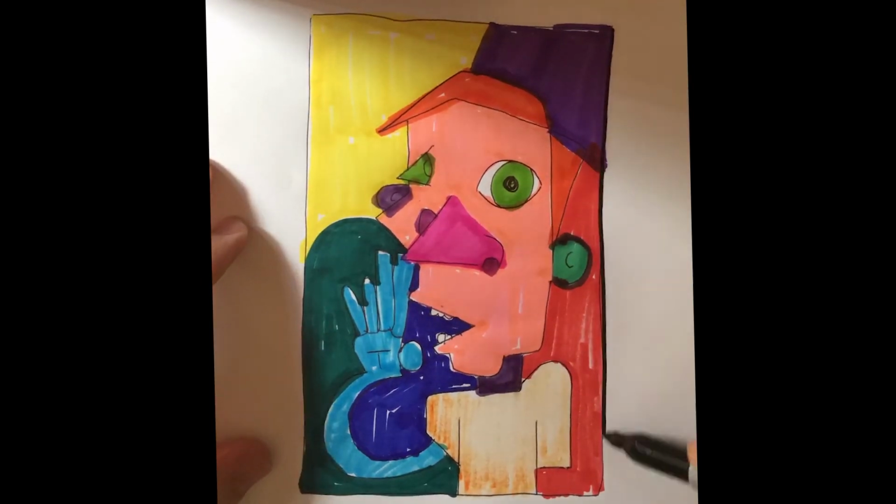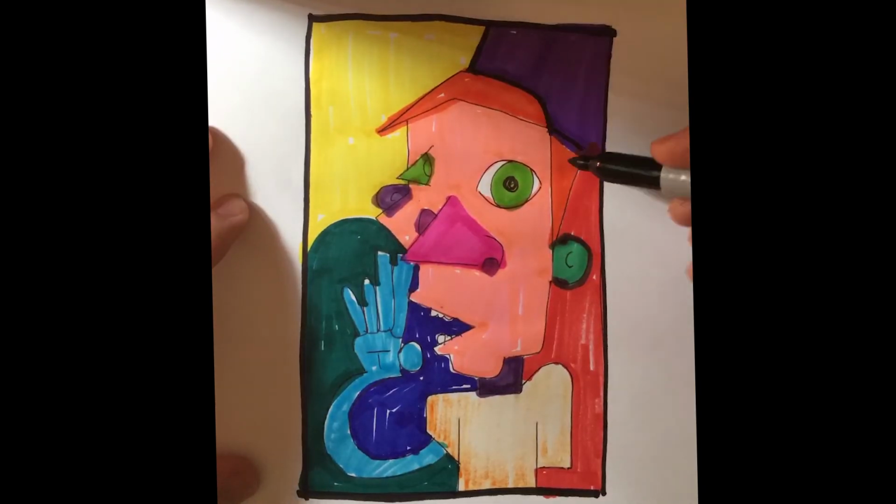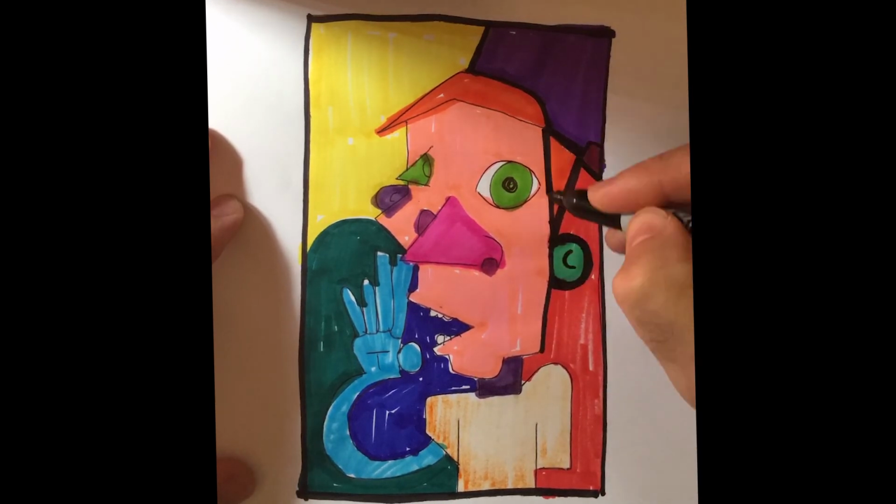Once you've got your picture colored in, see if you can find a Sharpie or a black crayon to outline all your different shapes. This helps us clean up the picture and just make it look nice and completed.